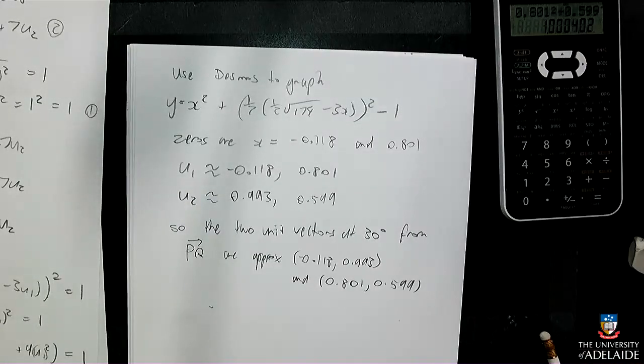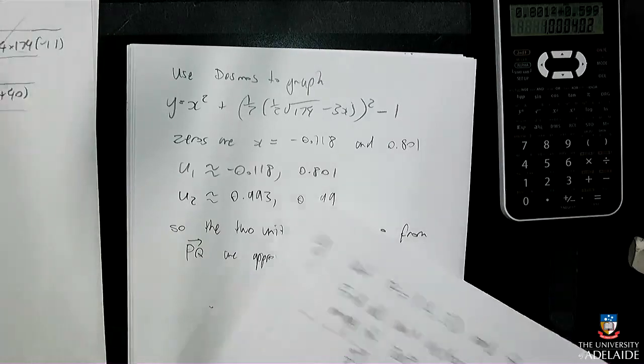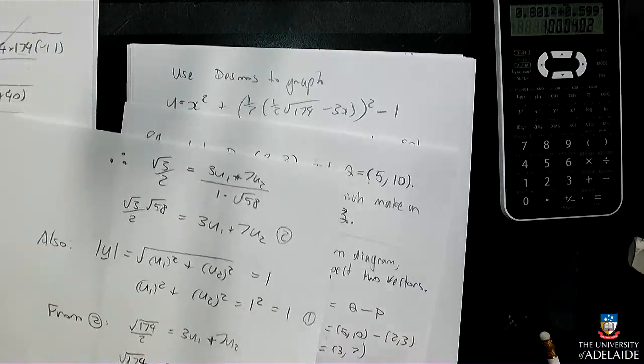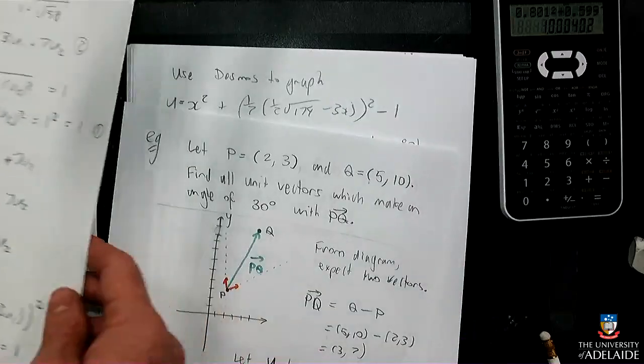Oh, all right. Well, I was going to do another example, so if you've borne with me this long, then you should be rewarded.